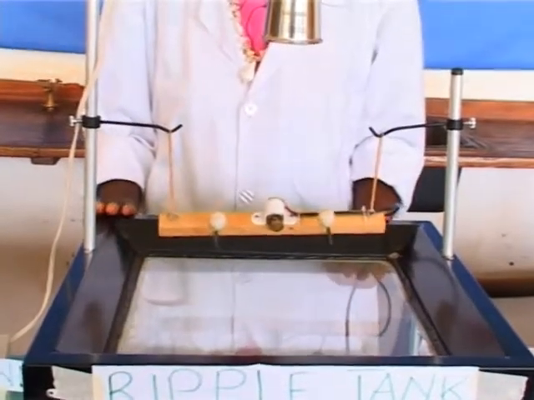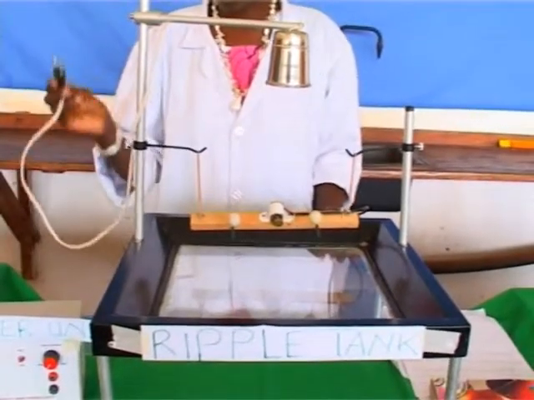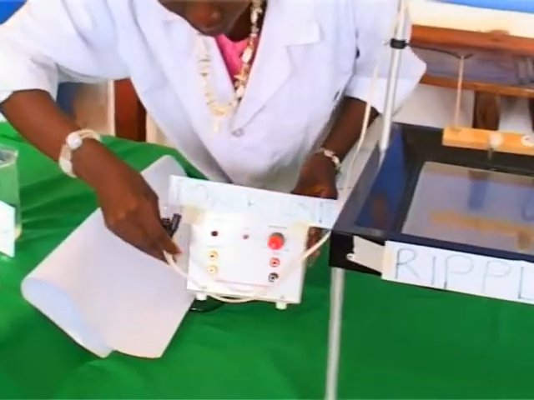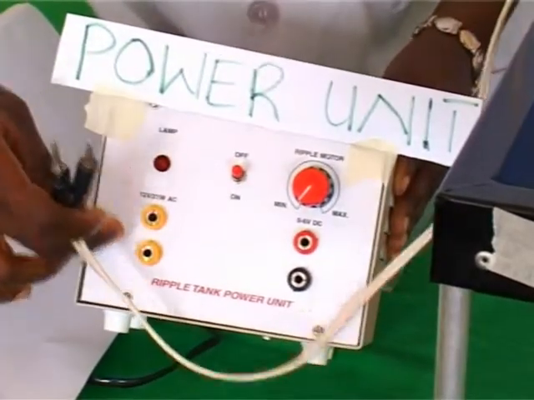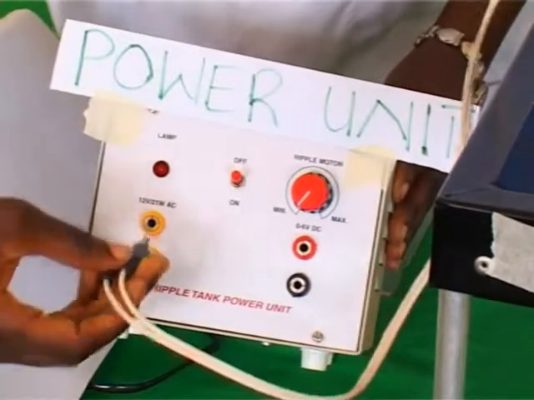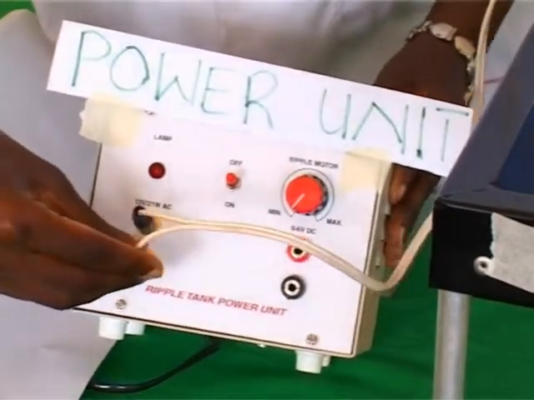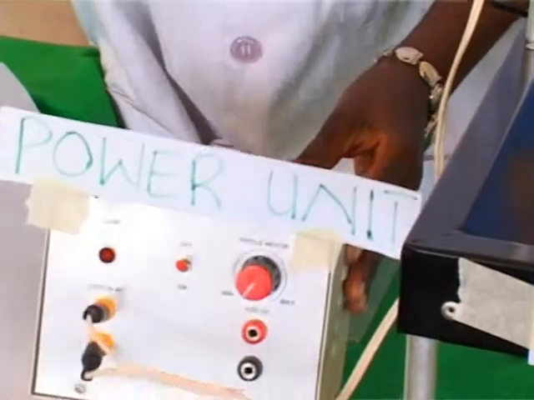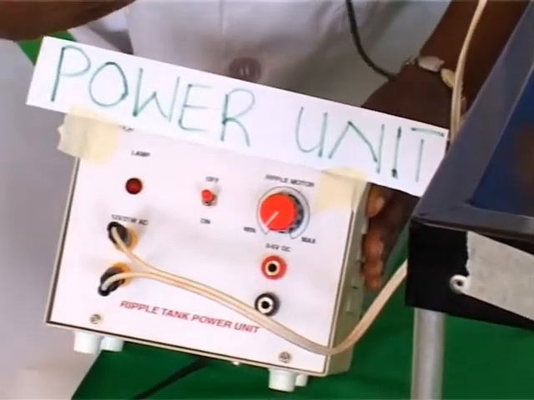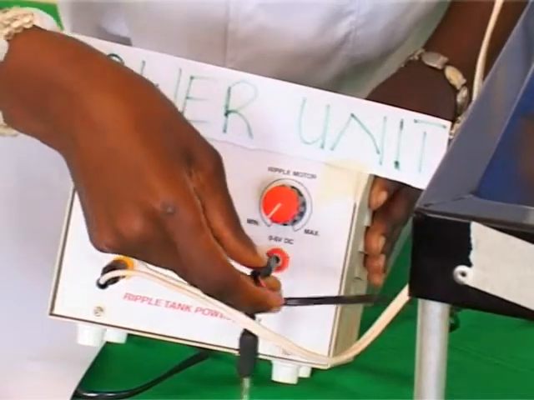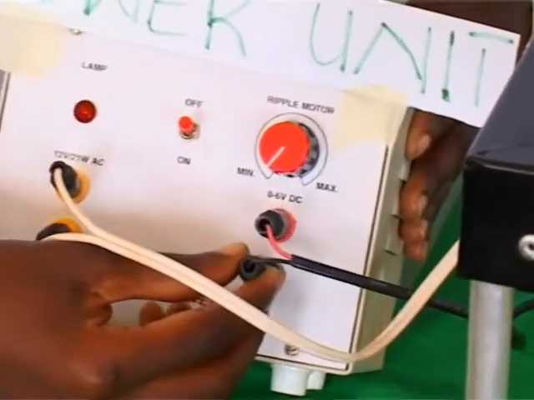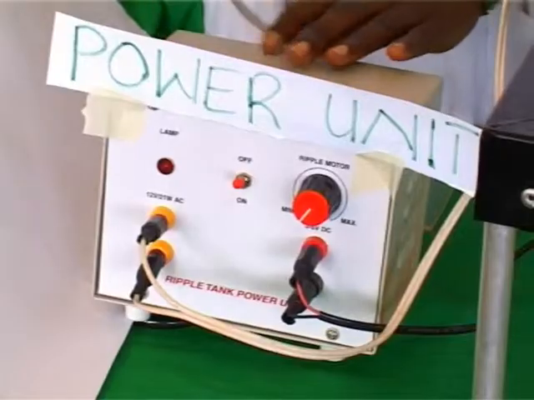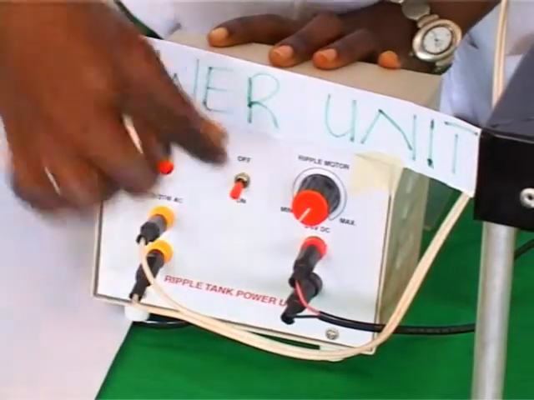Now, to use this, we have to connect the lamp to the power unit. Here is the place for connecting the lamp. Now we connect. Also, this is for the motor. This is the press for connecting red to red and black to black. This power unit is switched on.